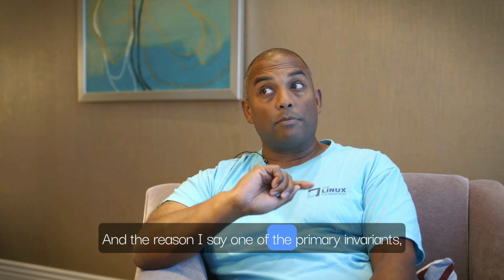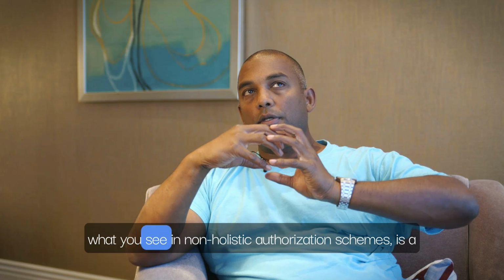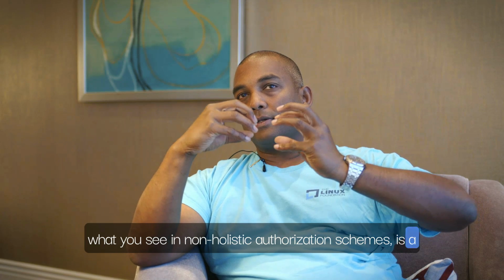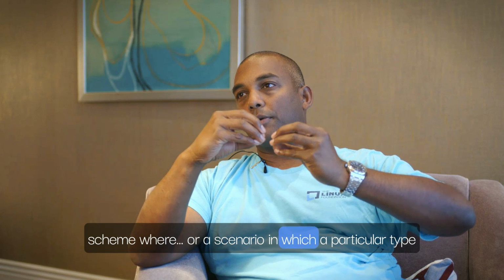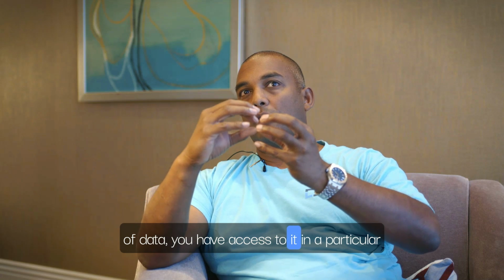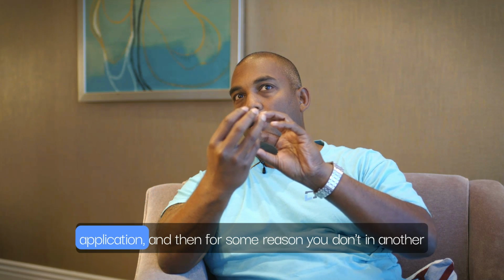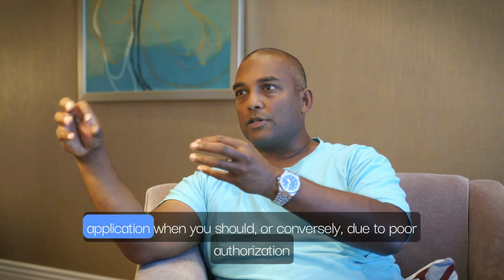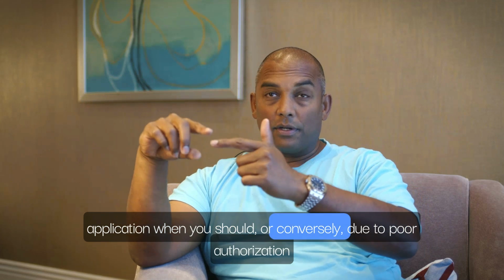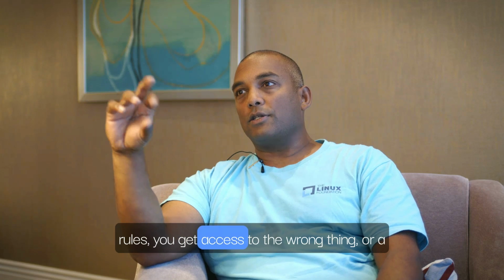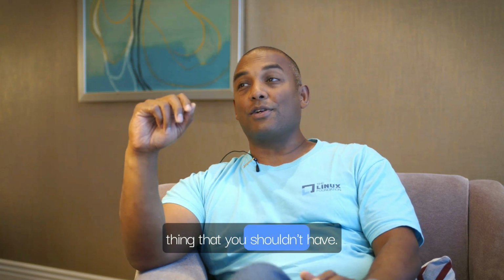And the reason I say one of the primary invariants, what you see in non-holistic authorization schemes is a scenario in which a particular type of data, you have access to it in a particular application, and then for some reason you don't in another application when you should, or conversely, due to poor authorization rules, you get access to the wrong thing or a thing that you shouldn't have.